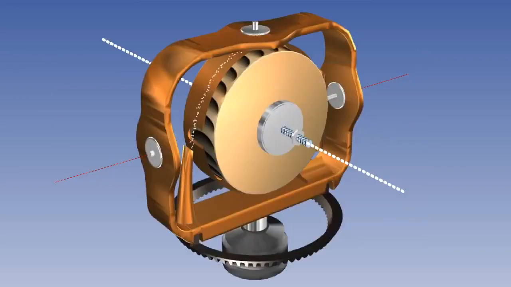There are errors in the indication of the DGI, which occur whenever bank or pitch are applied. Here is the gyro and its outer gimbal in level flight. The inner gimbal has been removed for clarity, but it is always in line with the gyro axis. The aircraft is flying towards the bottom left of the screen, as you see it here.